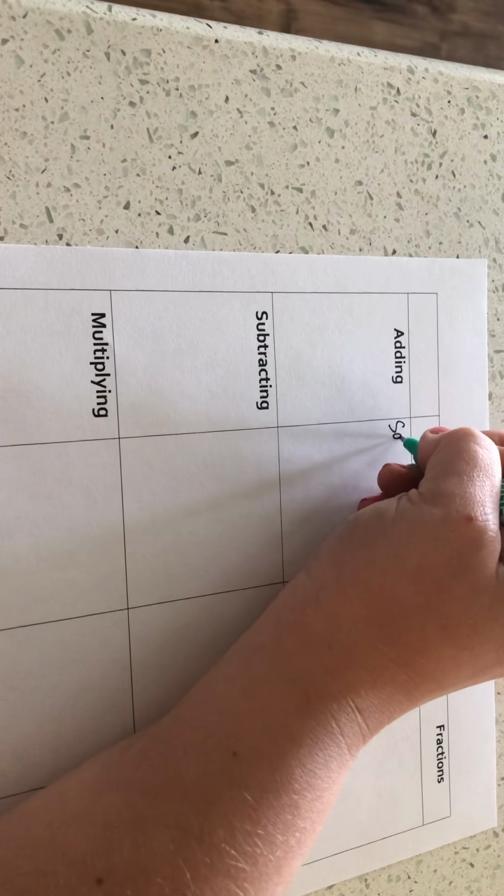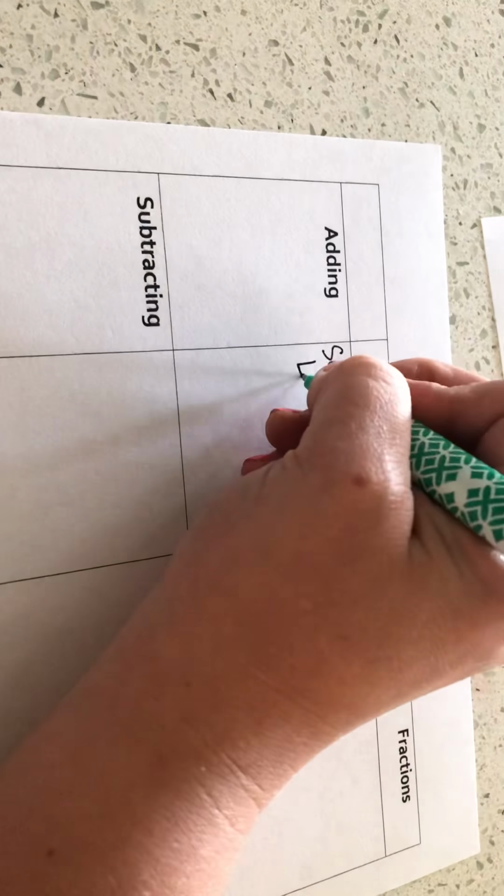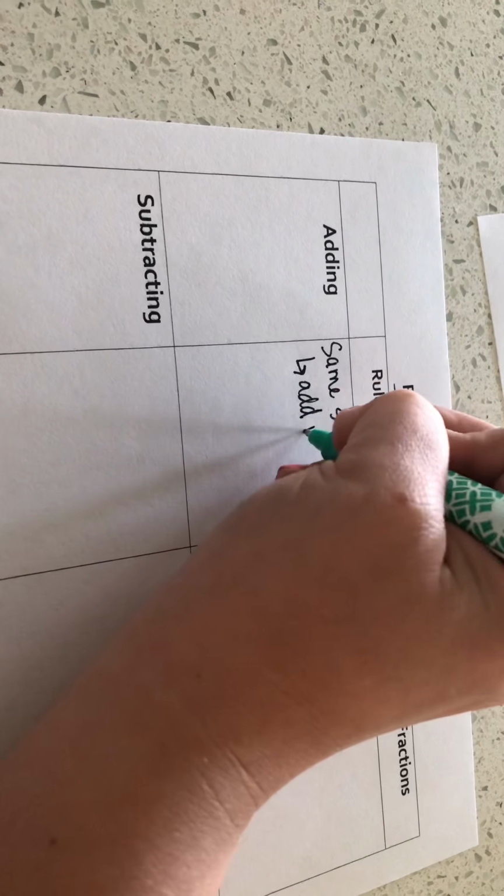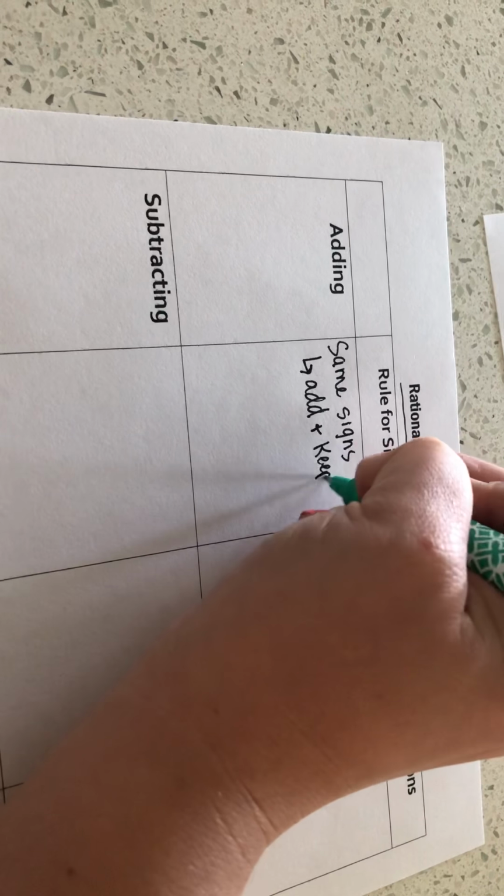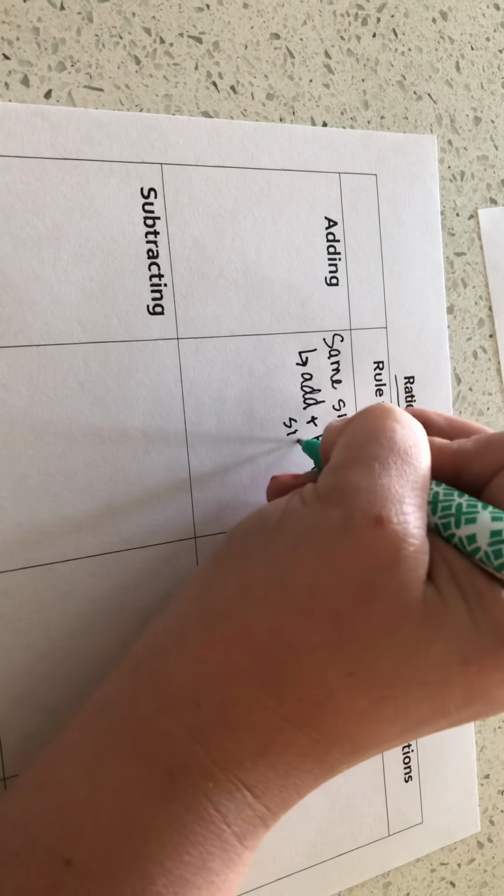We have two options. We can either have same signs. And if we have same signs, what we do is we add and keep the sign. So if we have two negatives added together, we just add them and keep the sign. If we have two positives being added together, then we add them and keep the sign.